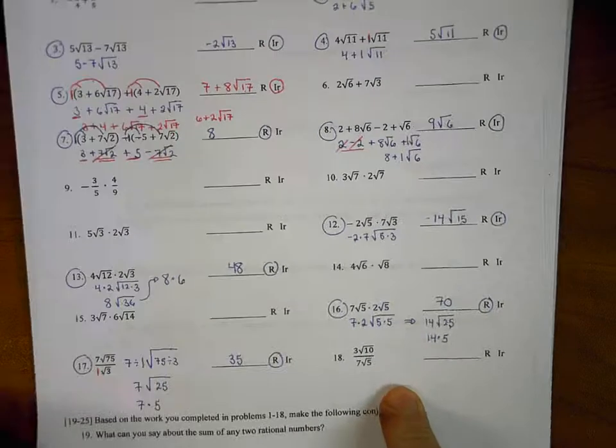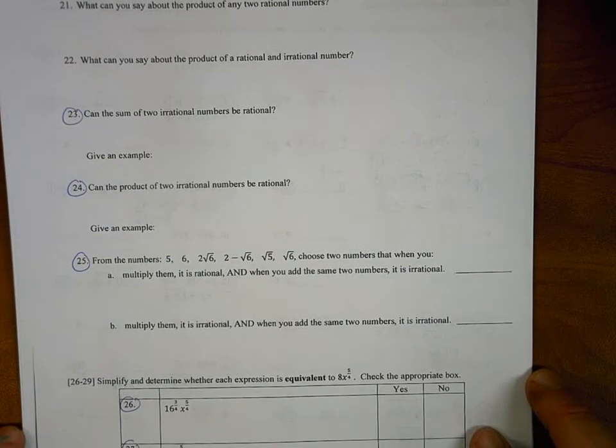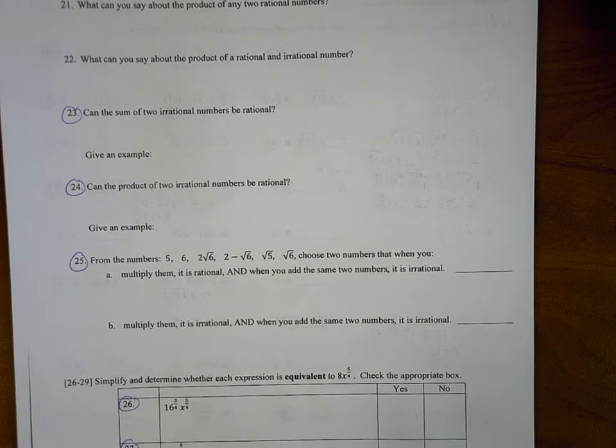Okay? All right, moving over to the back side, we have number 23. Number 23 says, can the sum of two irrational numbers be rational?